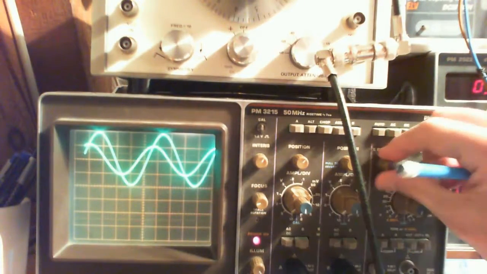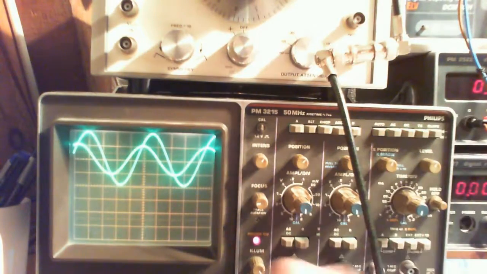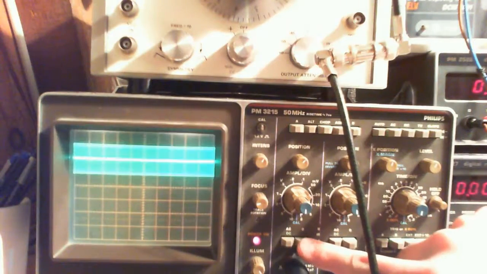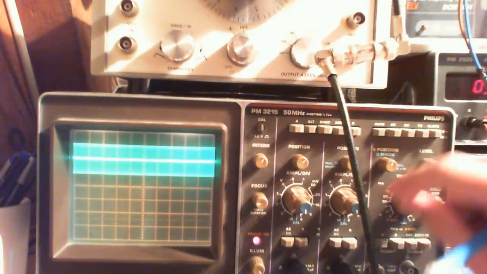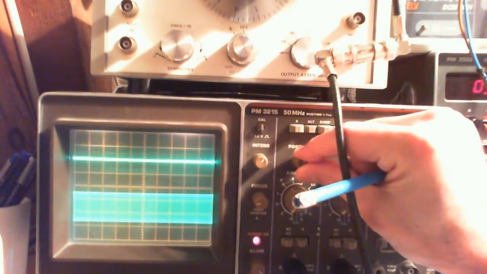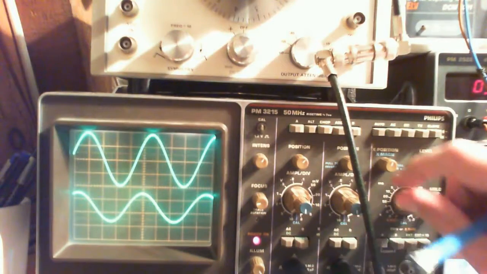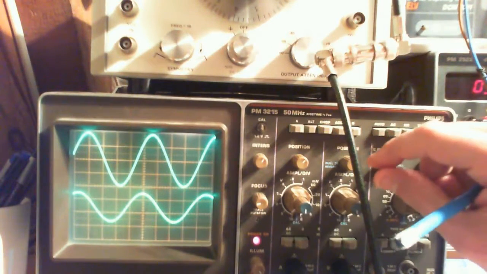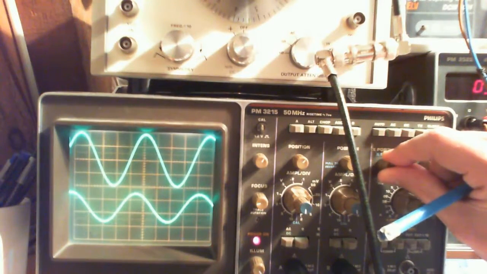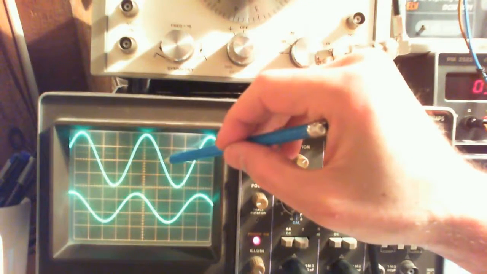And now you can see, for example, I move this down here, and to do a better reading, now you can see that this is half a cycle over here, right?